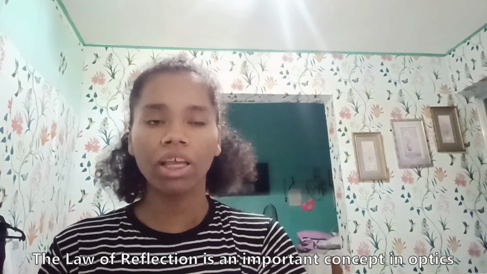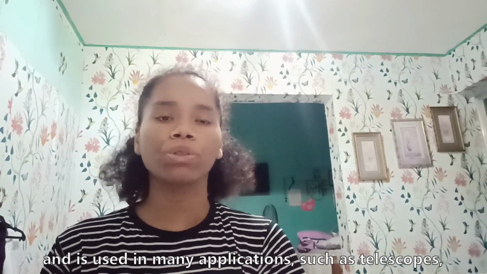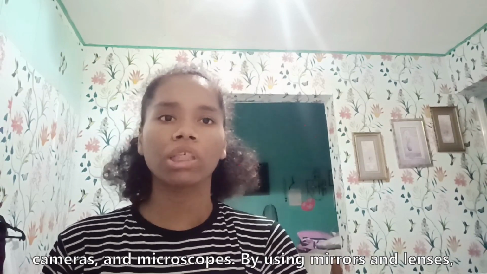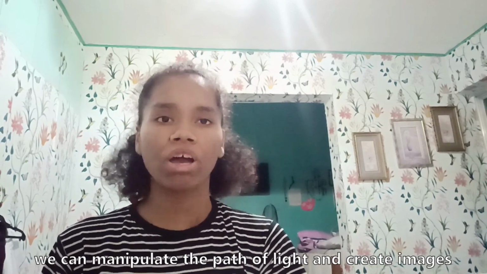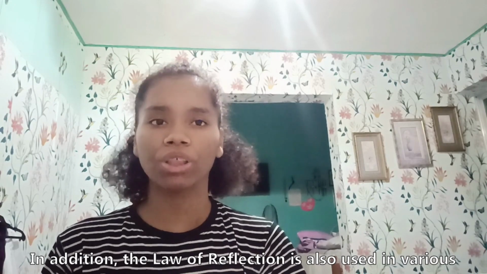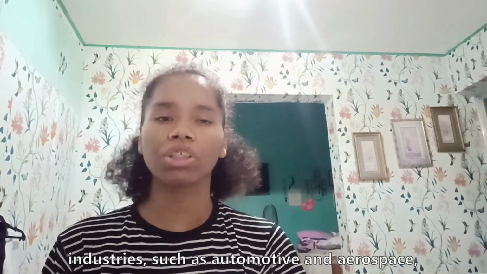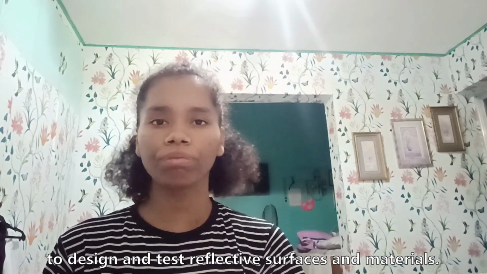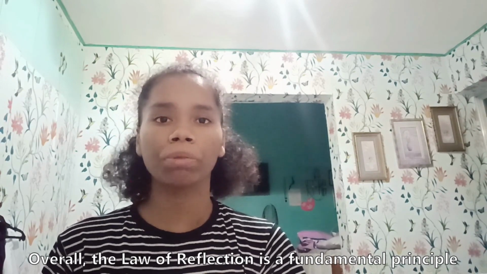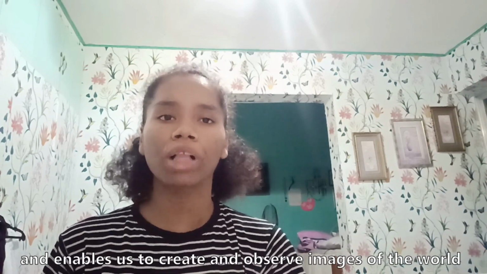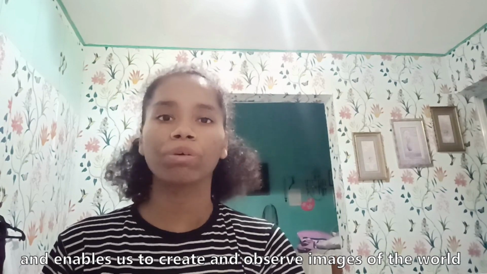The law of reflection is an important concept in optics and is used in many applications such as telescopes, cameras, and microscopes. By using mirrors and lenses, we can manipulate the path of light and create images of objects that are too far away or too small to see with the naked eye. In addition, the law of reflection is also used in various industries, such as automotive and aerospace, to design and test reflective surfaces and materials. Overall, the law of reflection is a fundamental principle that helps us understand how light interacts with surfaces and enables us to create and observe images of the world around us.